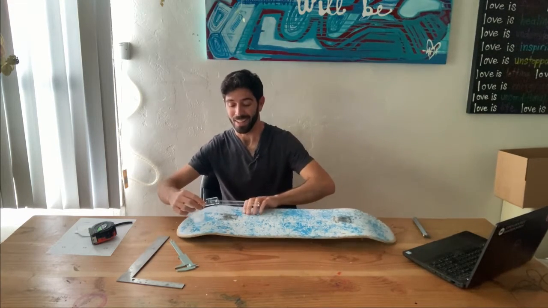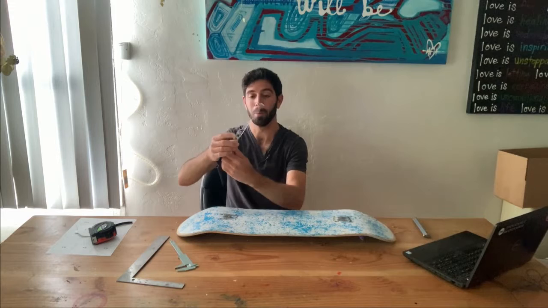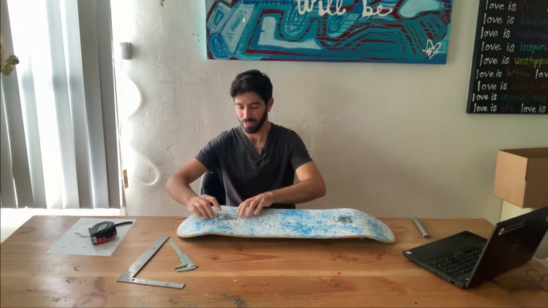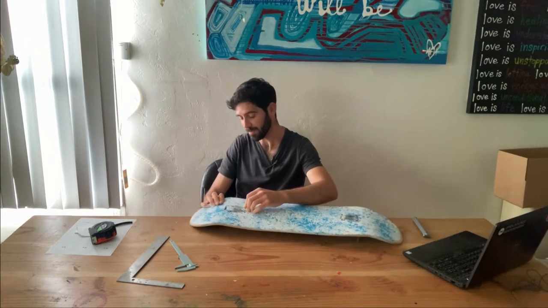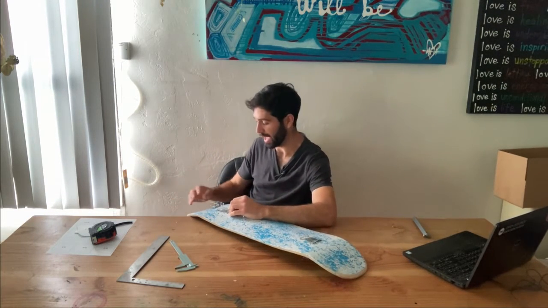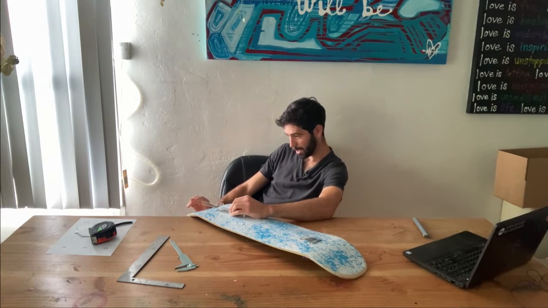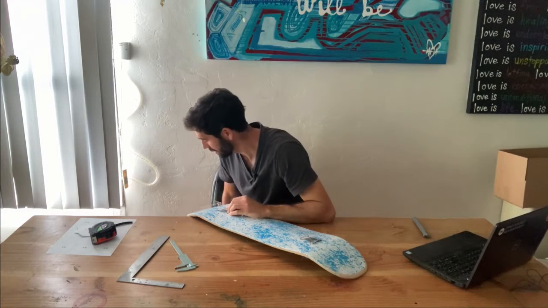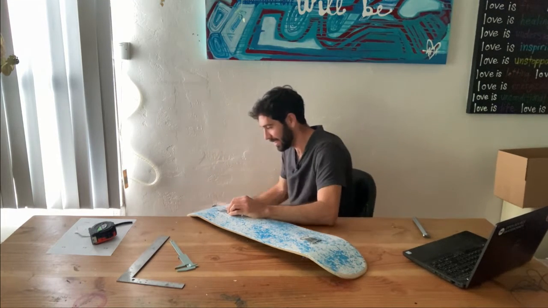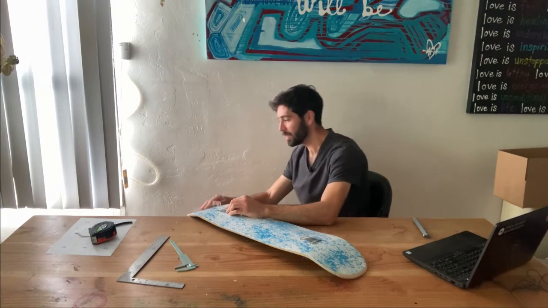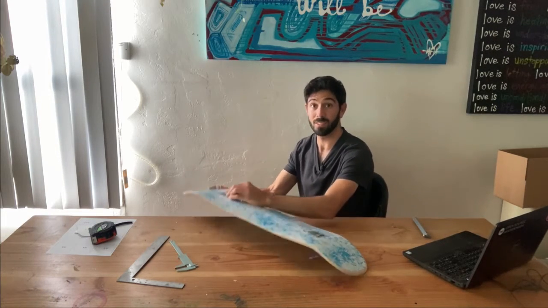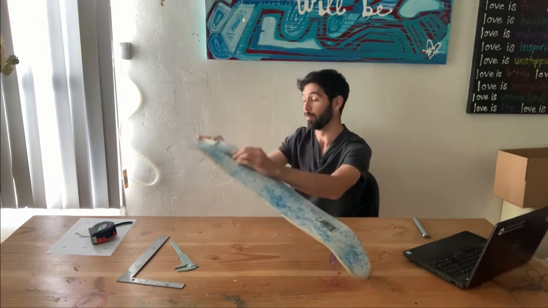Anyways, basically put the base on the base of the board, and then you do need a little bit of room to hang off here, so I have to hang off the table a little bit. And then swing the arm down so it's parallel or pressed up against the kick of the board.